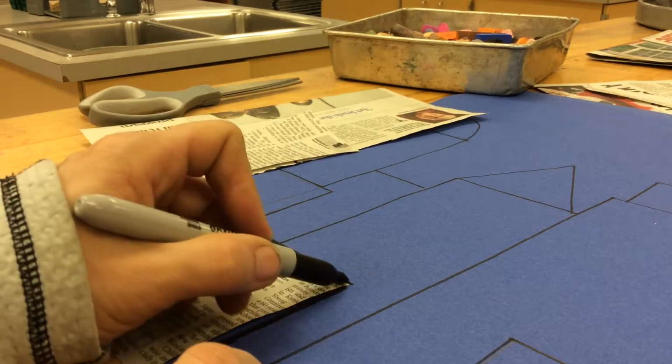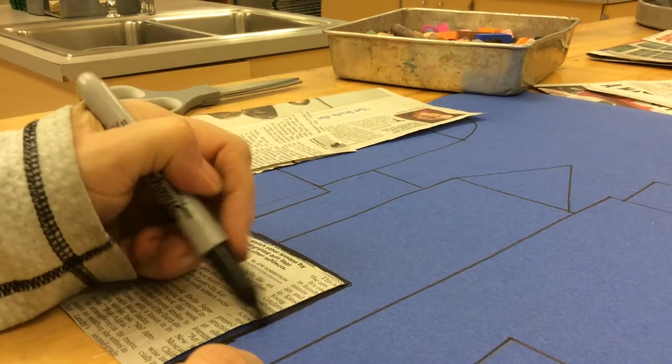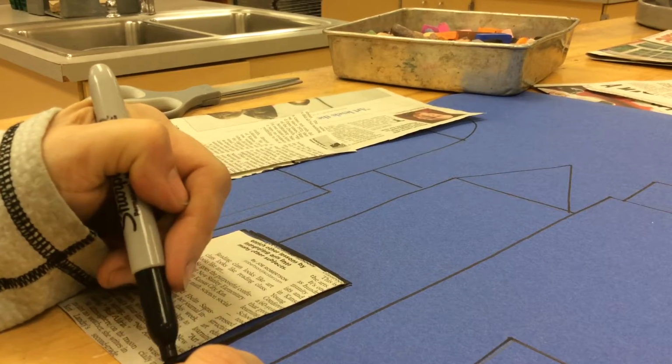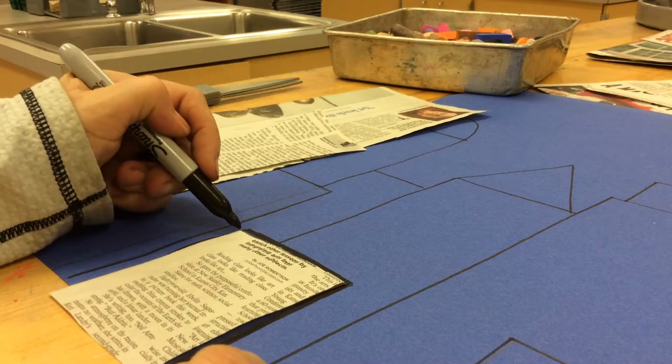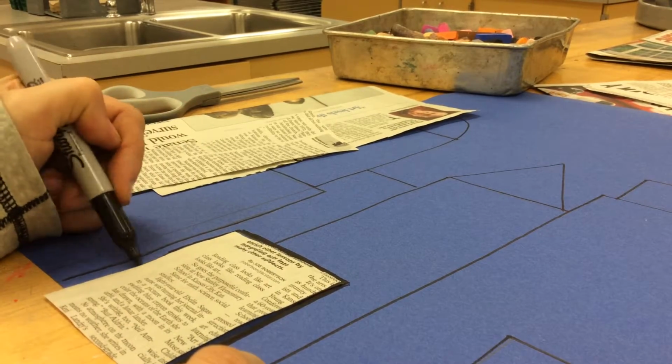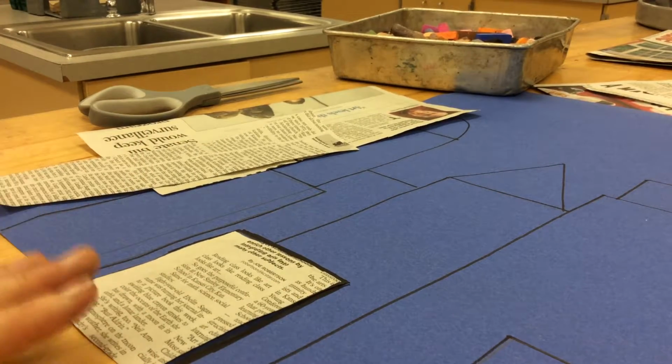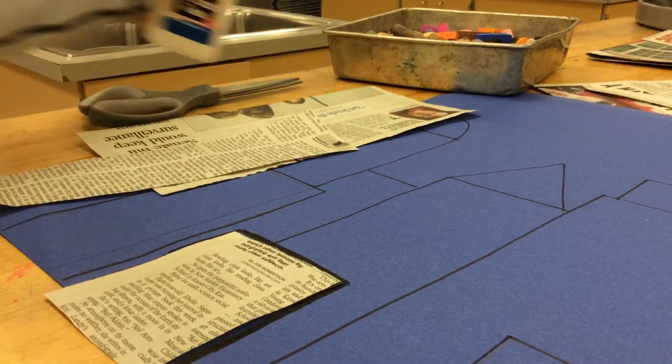Now I only have one slice on there, but after it's all on, you're going to go back over it. You might be drawing on the newspaper, and that's fine, but you're going to go over that to make a really thick stripe around each building. Now, if you want newspaper just like that, that's the way you want your buildings to look, great, you're done.